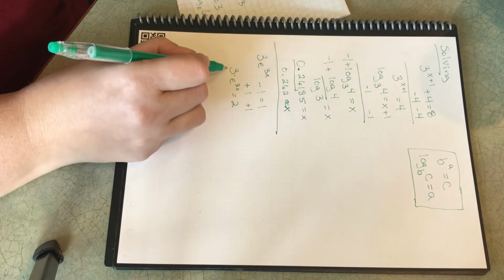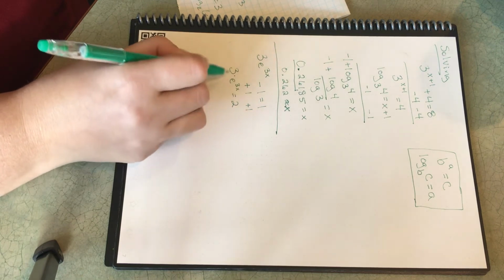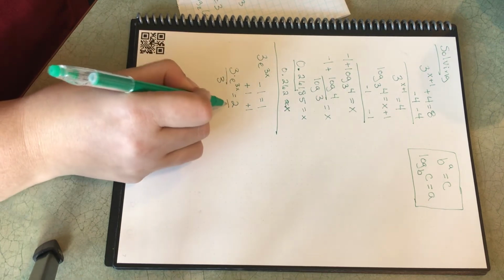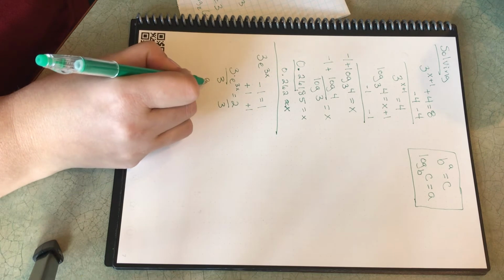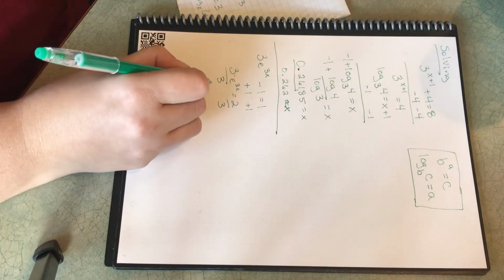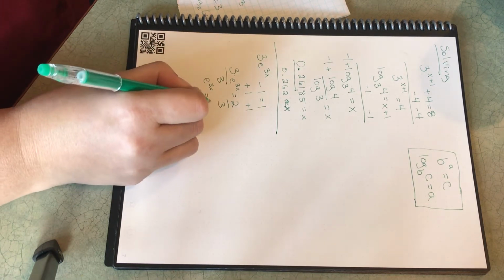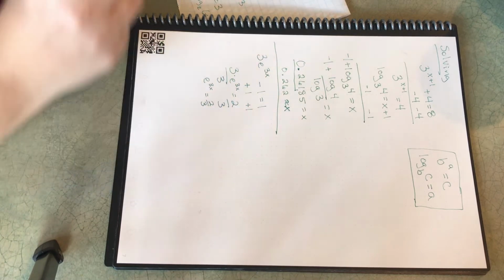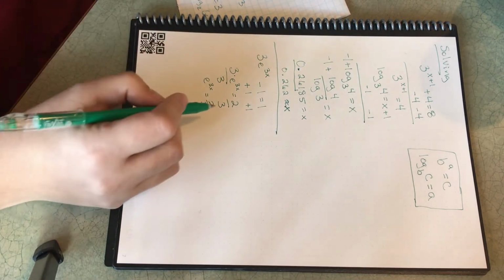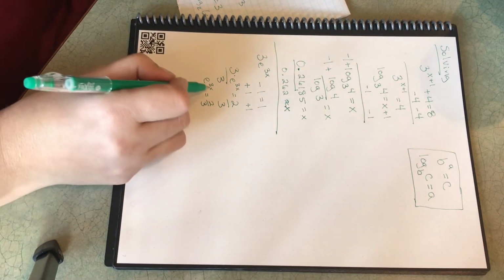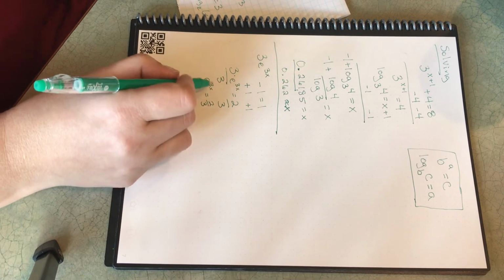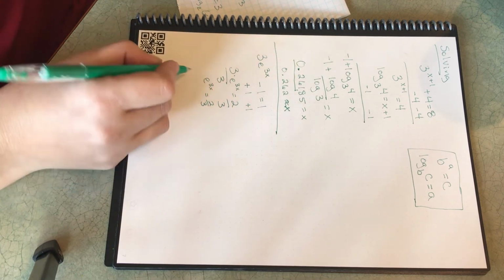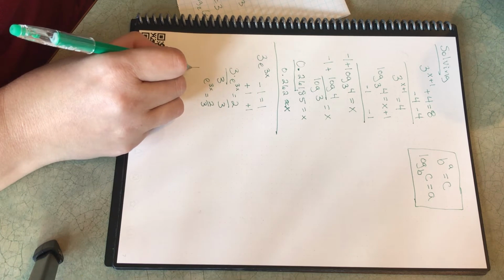And now this 3 is not part of the exponent, so I'm going to divide that, and I get the base of the exponent equals 2/3. Okay, so now again I need to get that variable out of the exponent, so I'm going to rewrite this as a log.